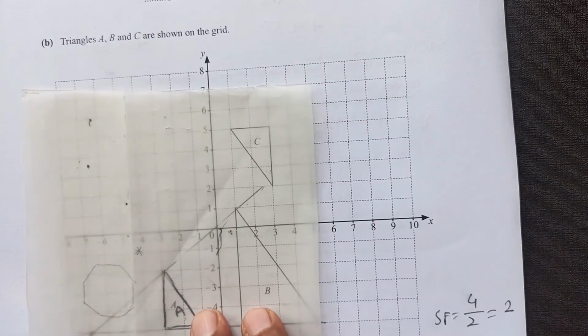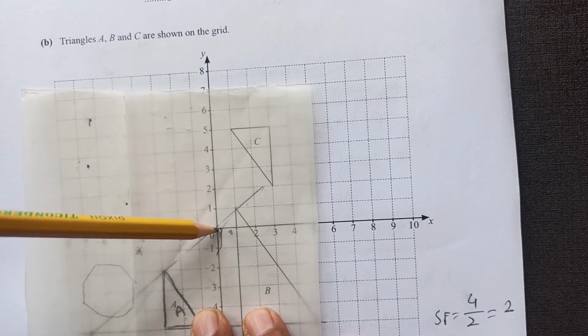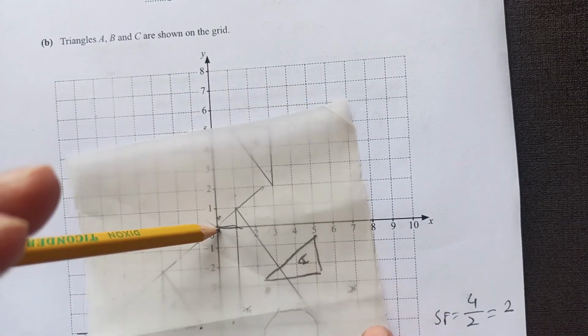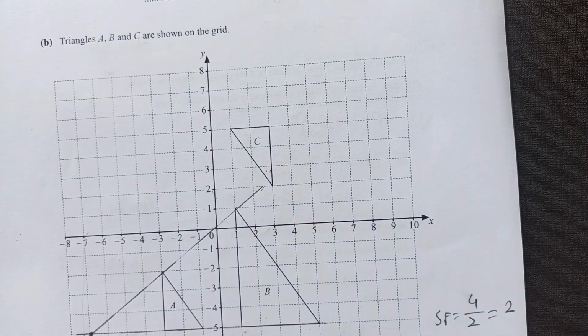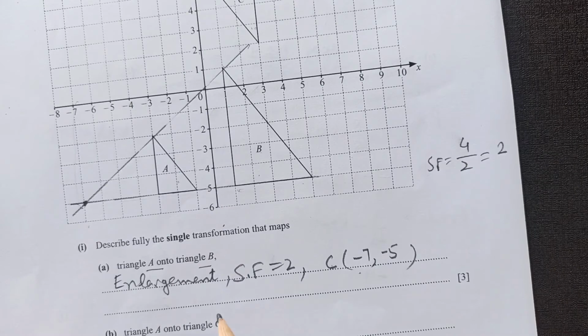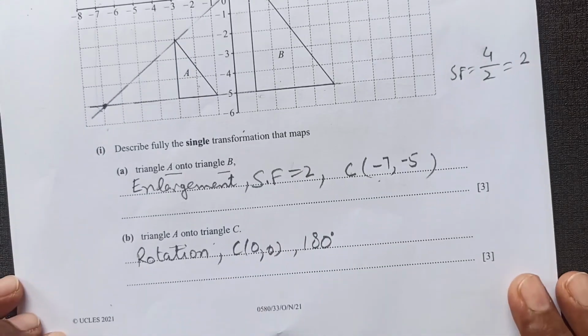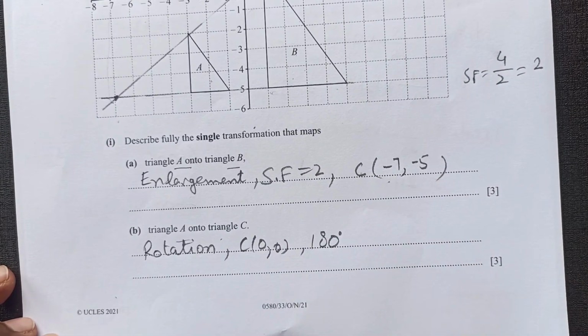If I go anti-clockwise, one turn, 2 turns, I get the same shape. So this is a rotation, center 0 0, 180 degrees. Okay, so that is this question.